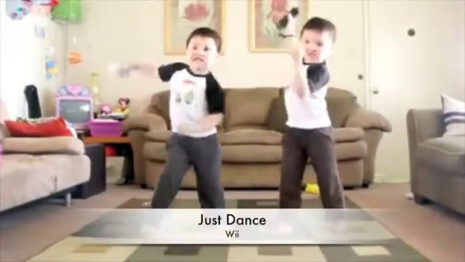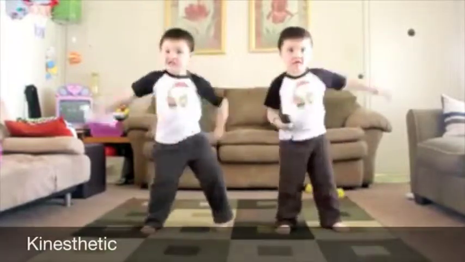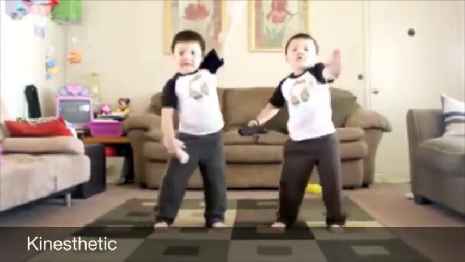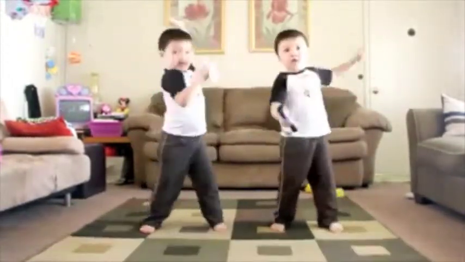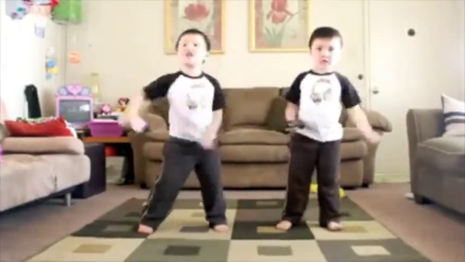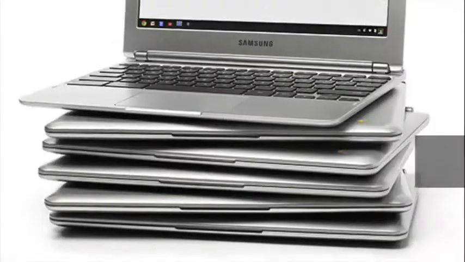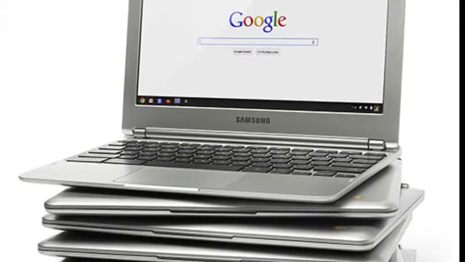For students who are kinesthetic learners, activities such as giving directions, moving around the room, and role-playing as a teacher will be helpful for those students who really need to get up and move in order for ideas to stick. Kinesthetic learners will also enjoy using the Chromebook.